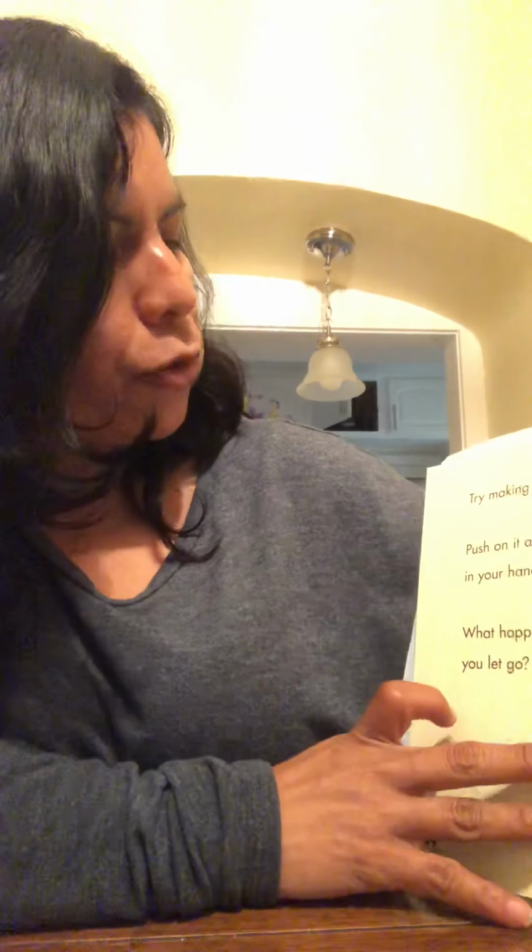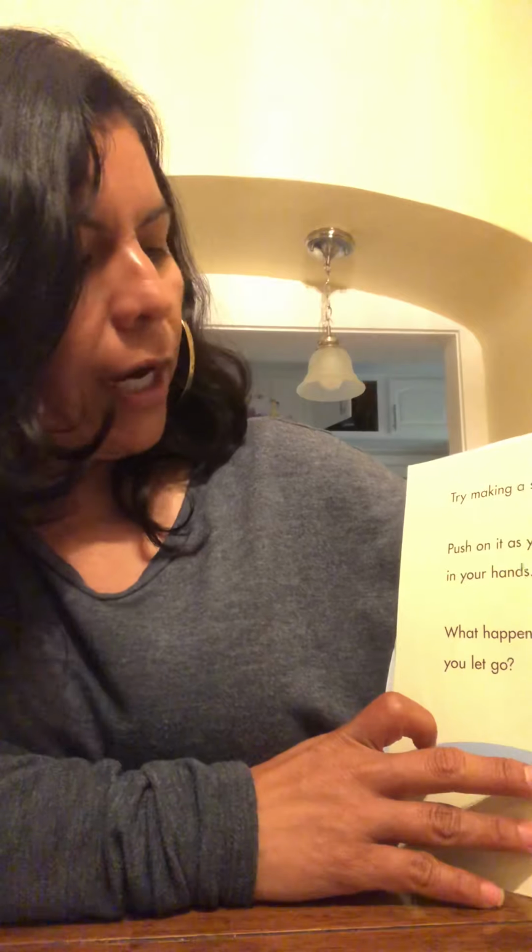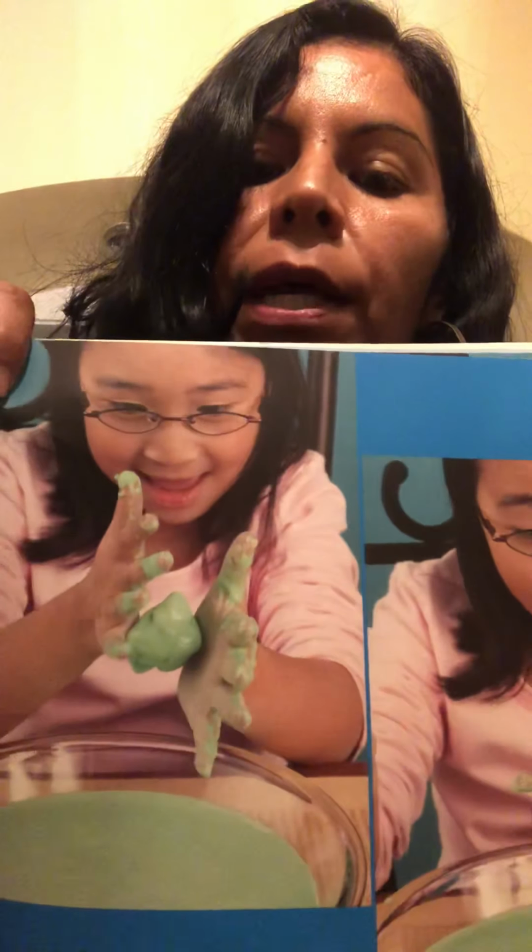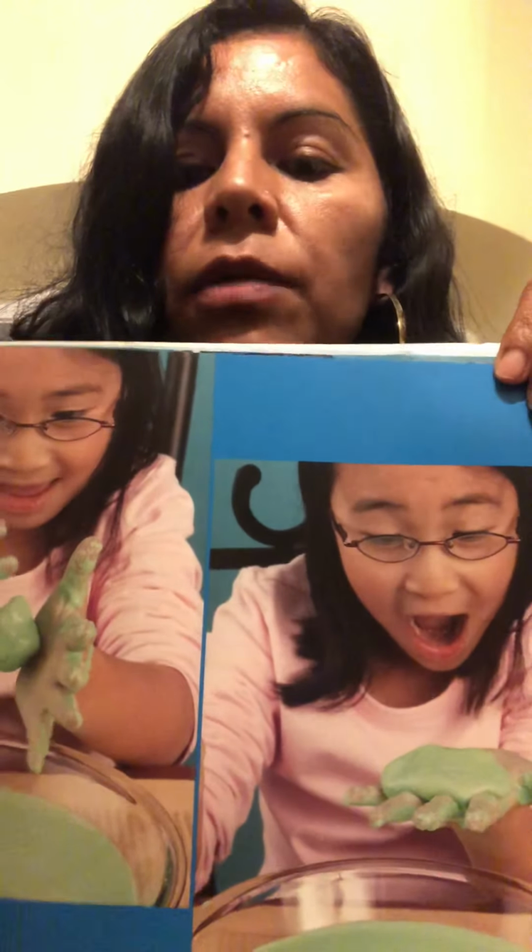Try making a slime ball. Push on it as you roll it in your hands. What happens when you let go? Again, writing, and it shows you the illustration of what she just wrote about. Make a ball, try to roll it. See what happens.